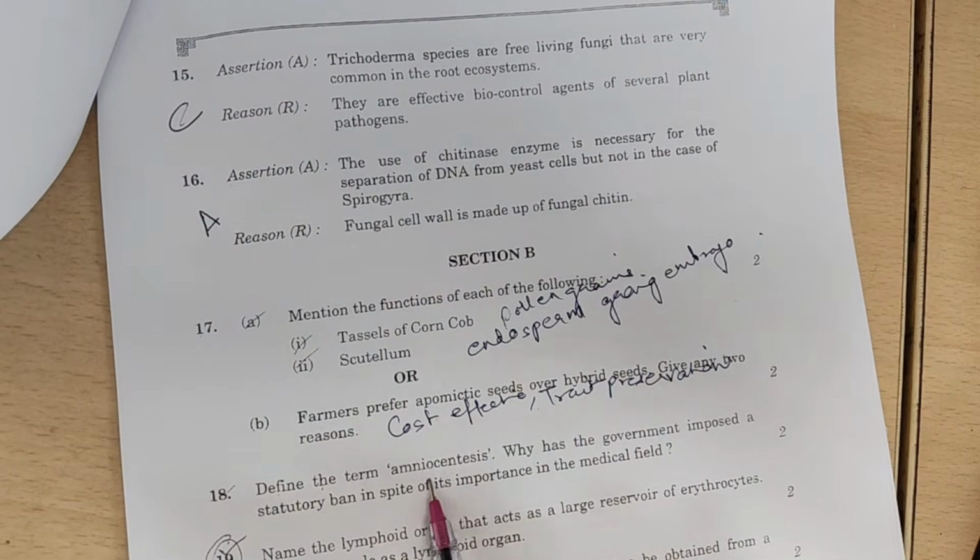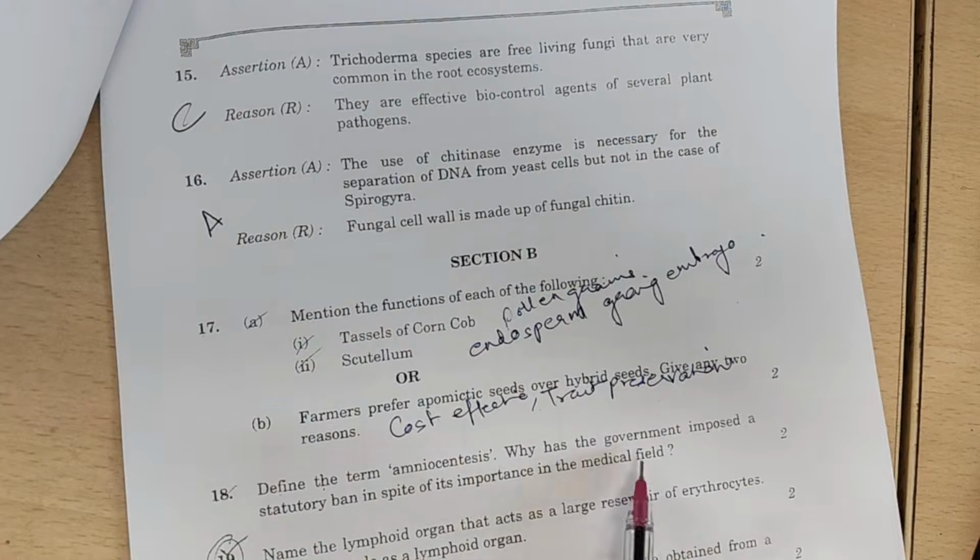Define the term amniocentesis. Why has the government imposed a statutory ban in spite of its importance in the medical field?